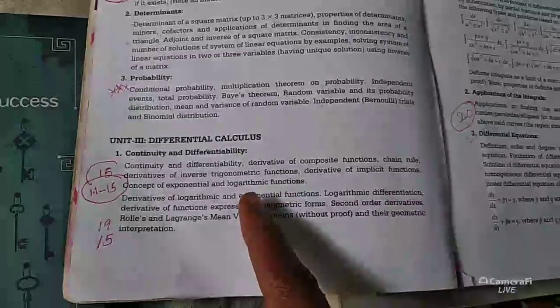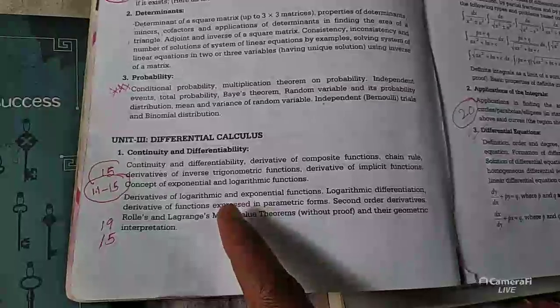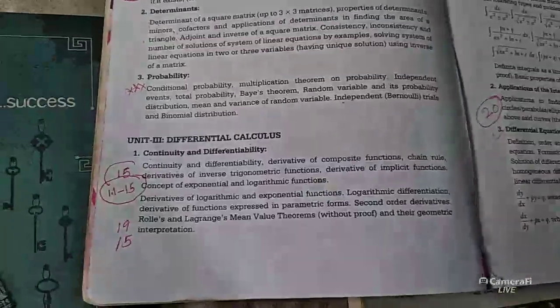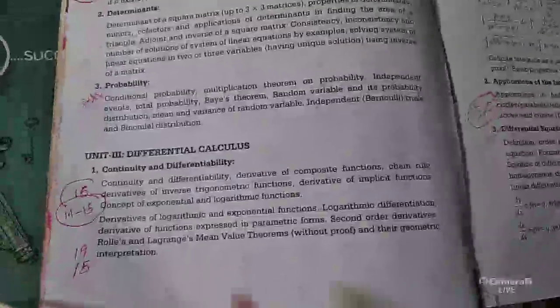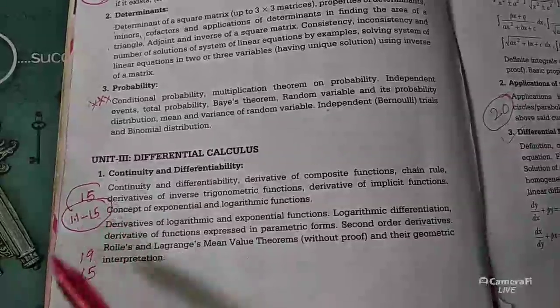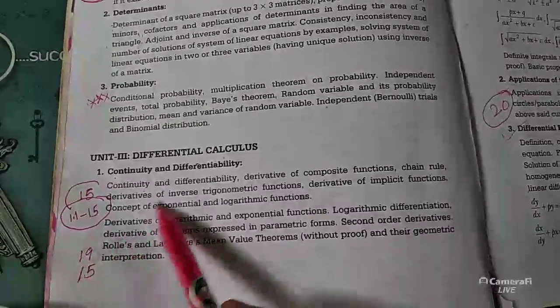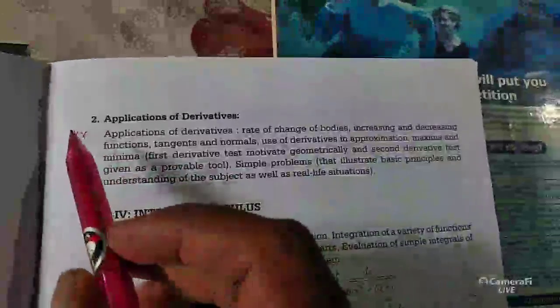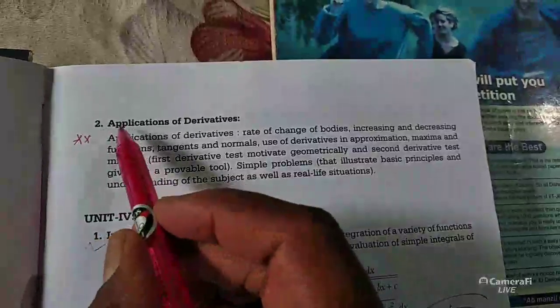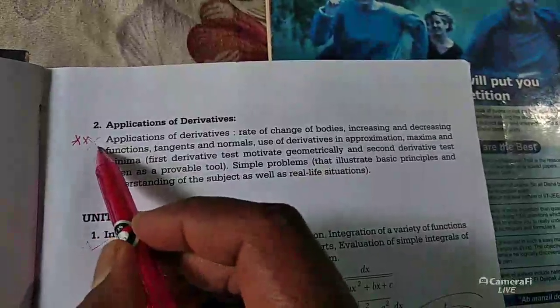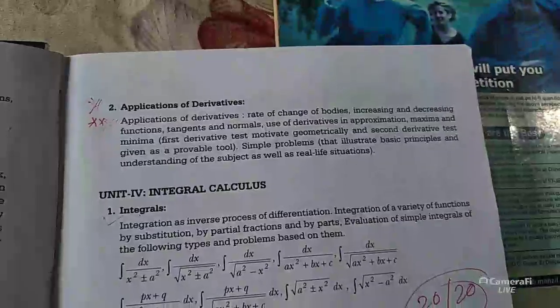Sometime from this chapter 3, 4 mark questions are asked, sometime 2. Okay, so depending on that, 11 to 15 marks question will be asked. But as they are weak, even after completing this chapter they won't be in a position to answer the question of application of derivative. Okay, so they can leave this chapter. This is for group C student.